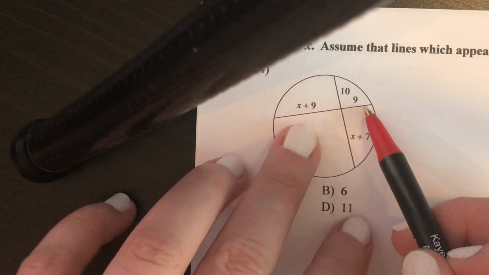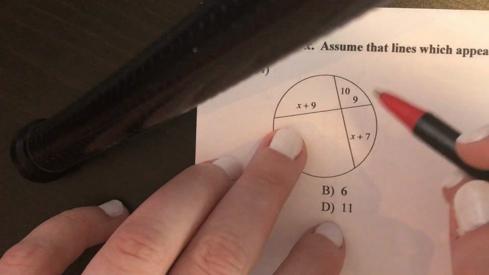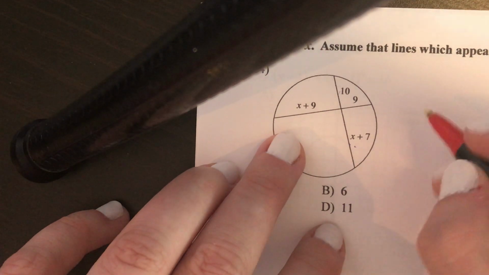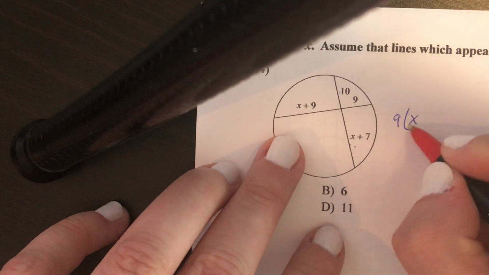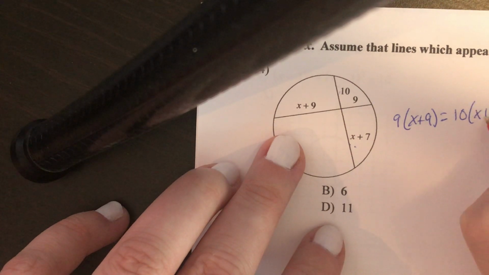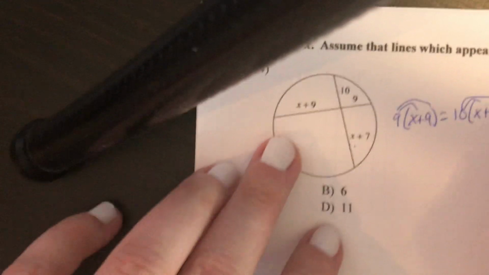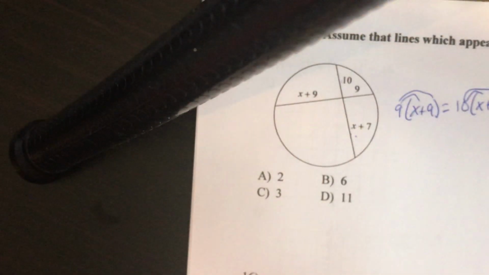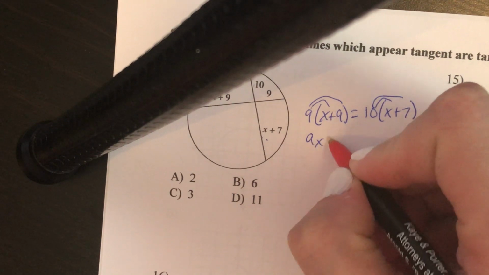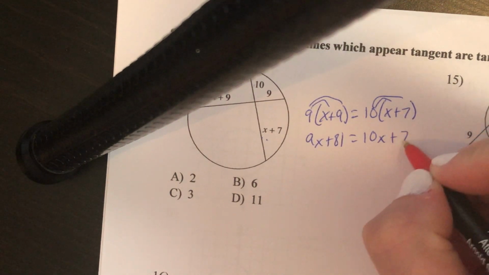So chord and chord says basically I can multiply these two pieces of the chord together, and then also instead of equal to these two chords multiply together. So I'll do 9 times x plus 9 equals 10 times x plus 7. Then I'm going to distribute. Oops, can't really see this very well. So this is 9x plus 81 equals 10x plus 70.